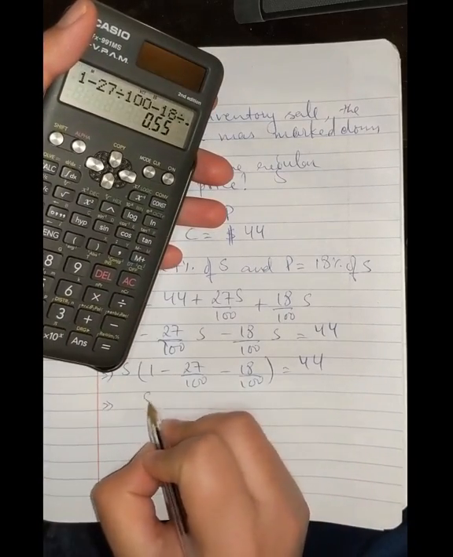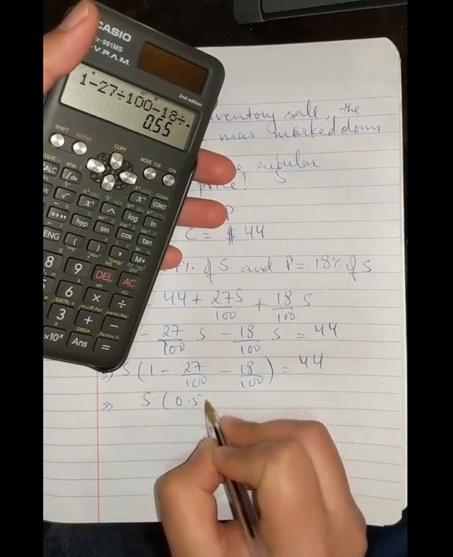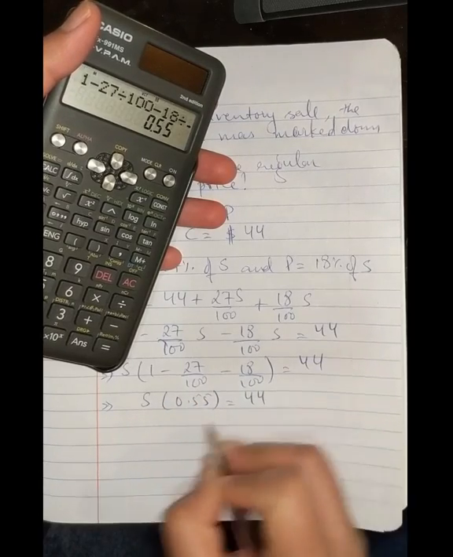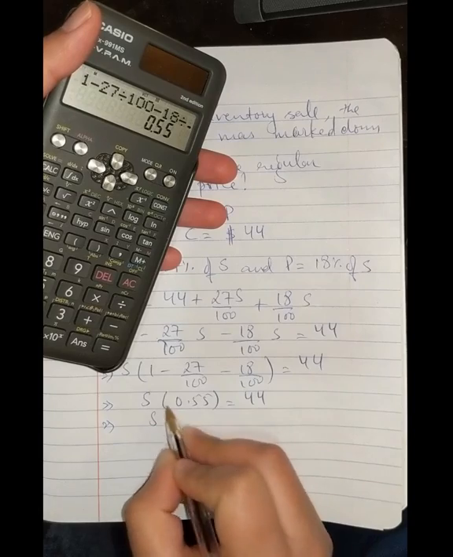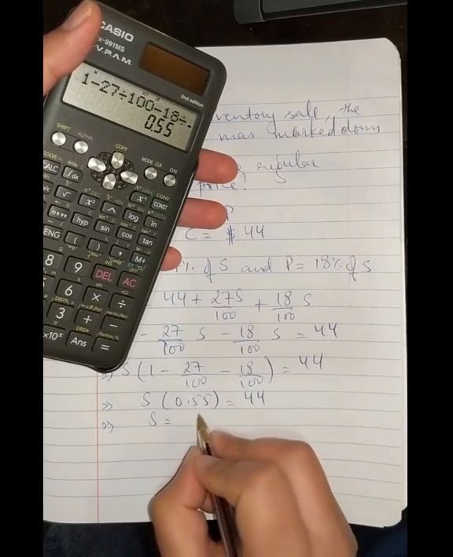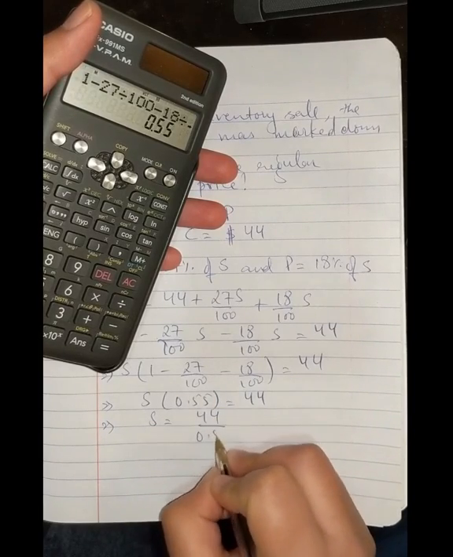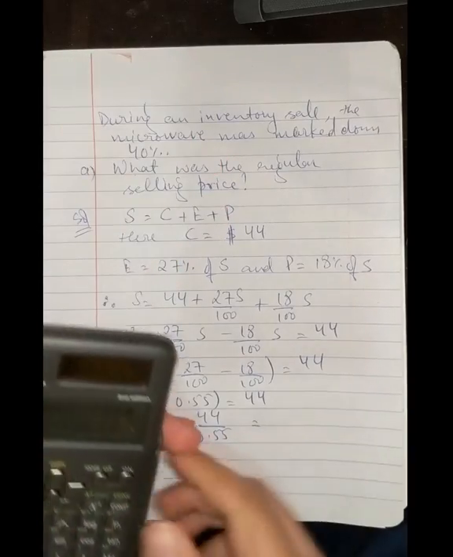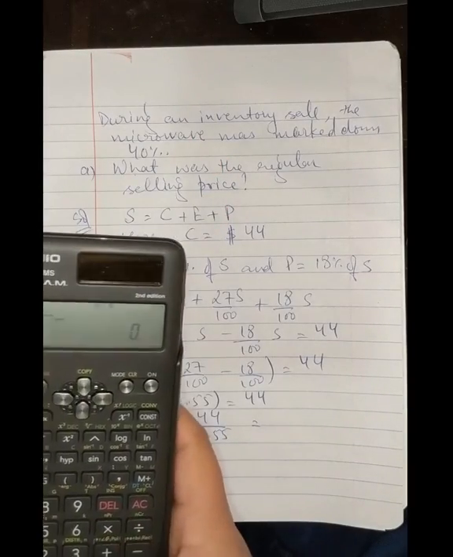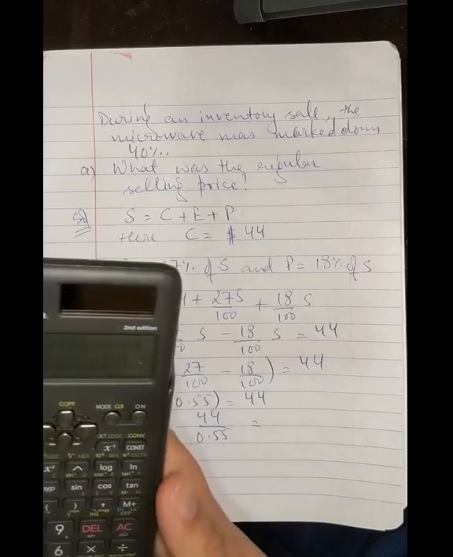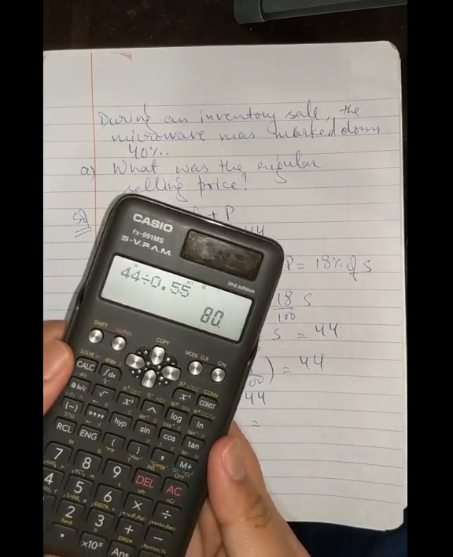So I got S times 0.55 equals 44. This thing is in multiplication, so I will divide here. 44 divided by 0.55. How much do I get? 80. I got 80.